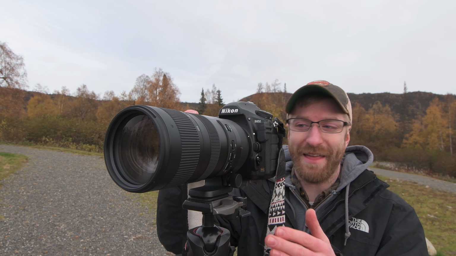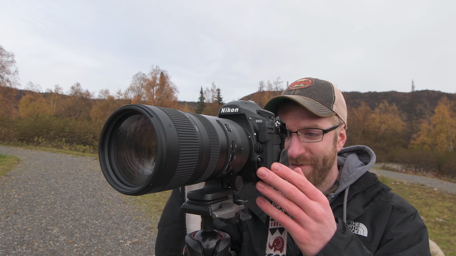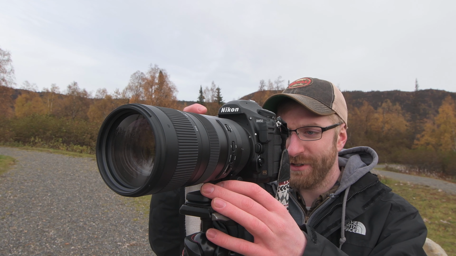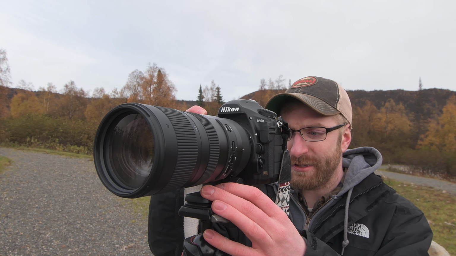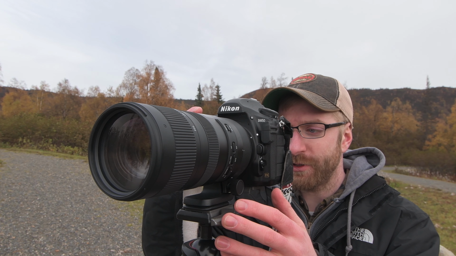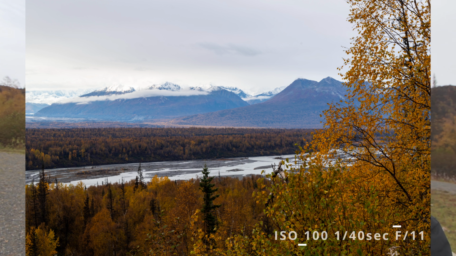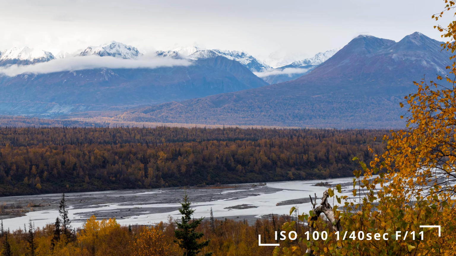And this definitely is not the best light to be shooting in today, that's for sure. But it is kind of an interesting scene, so I like it. So first I'm going to shoot at ISO 100. I am on manual mode, so I have to adjust all the other settings. And then I'll be shooting for the first one, 1/40th of a second, f11, ISO 100.